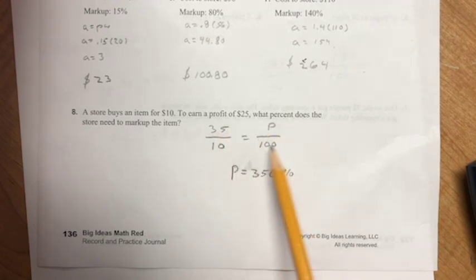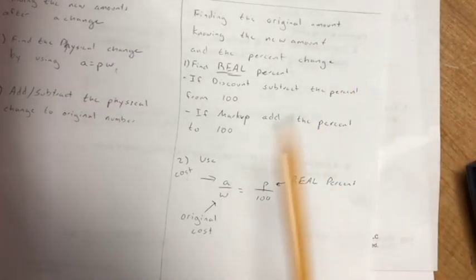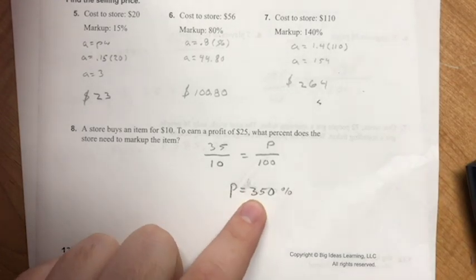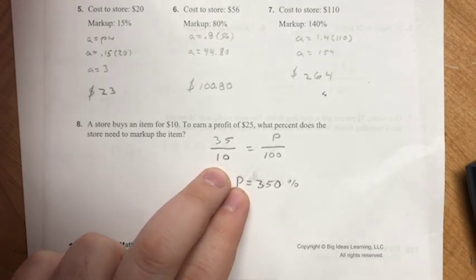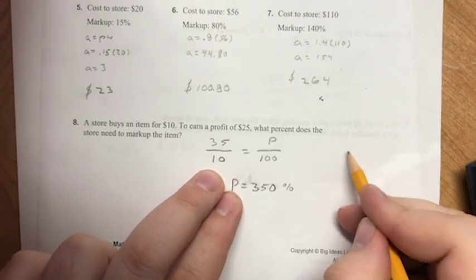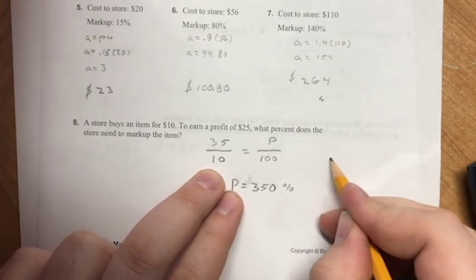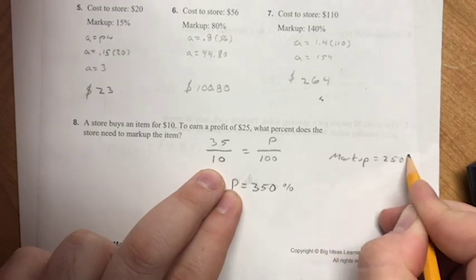Think back. Now, we did all of this work and we got 350%. This is a markup, so we're having to work backwards. Remember that if a markup, we add the percent to a 100. So what we actually did is we found the real percent, the actual real percentage of what it was from the original. So what's the difference? It's a difference of 100. So the actual physical markup is 350 minus 100. So the physical markup, the actual percentage is 250%.